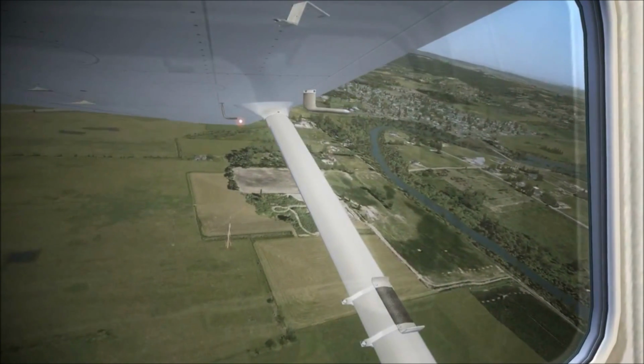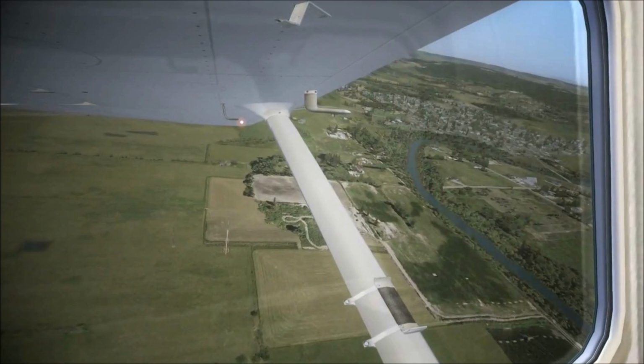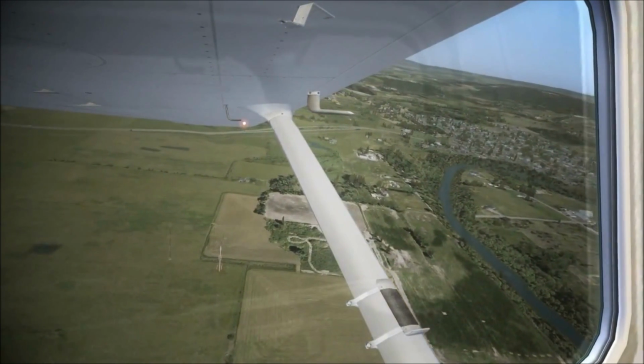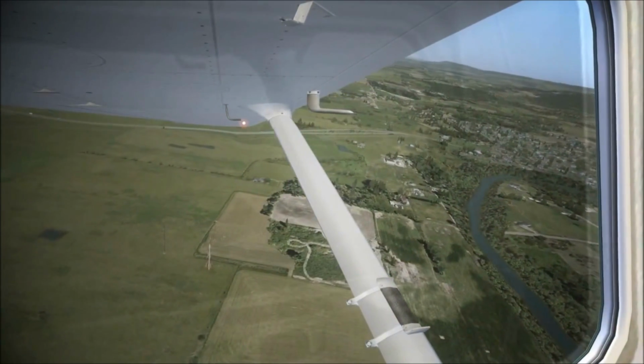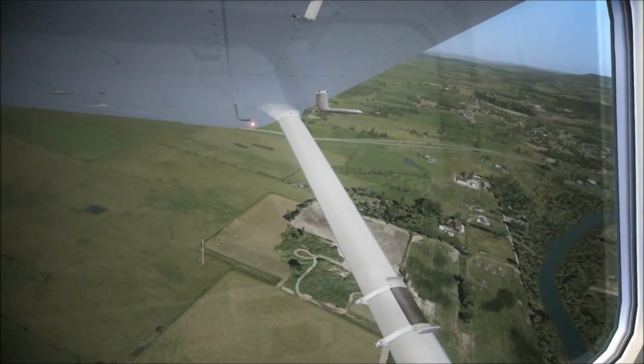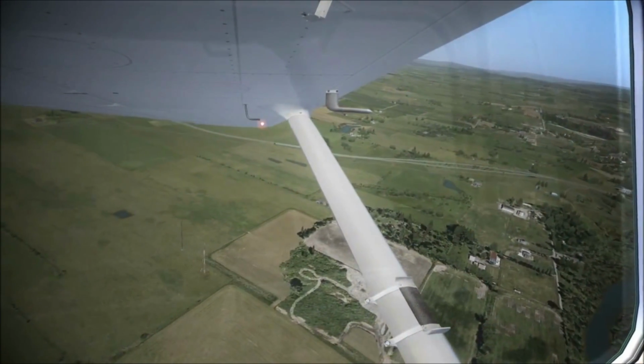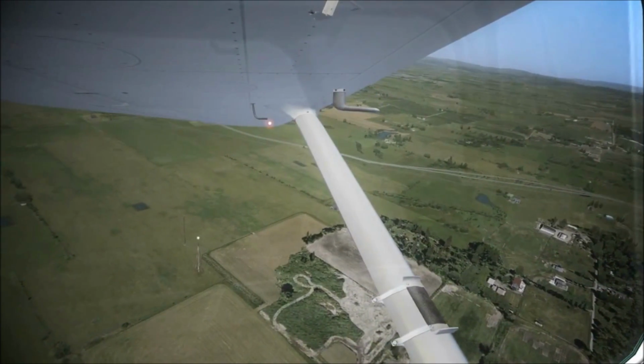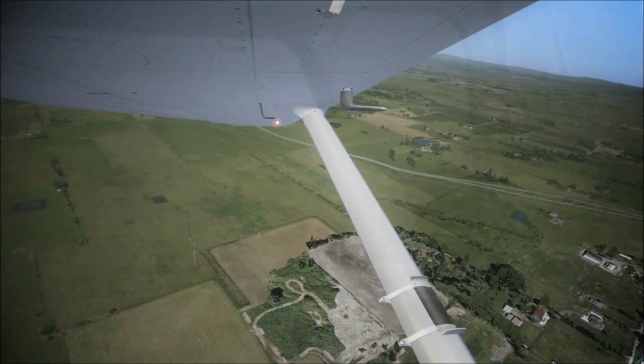So here we are. I'm getting a little too close to the tower, so I'm going to shallow out my turn a little bit. And we're still basically rotating around it, but I'm just moving further away from it now. And that way I can get this maneuver to be a little more manageable.